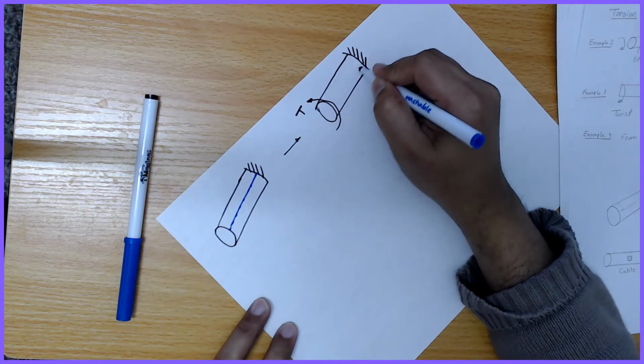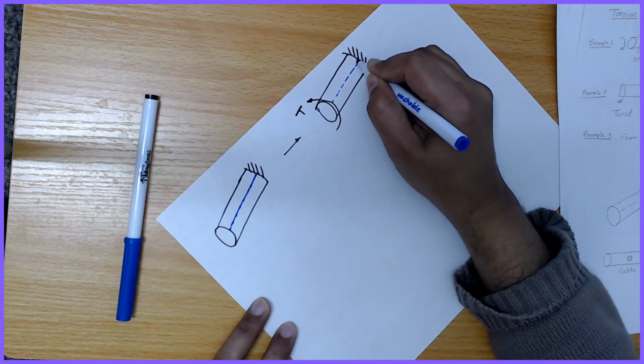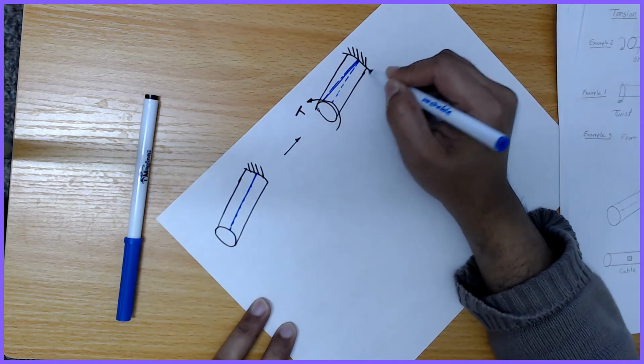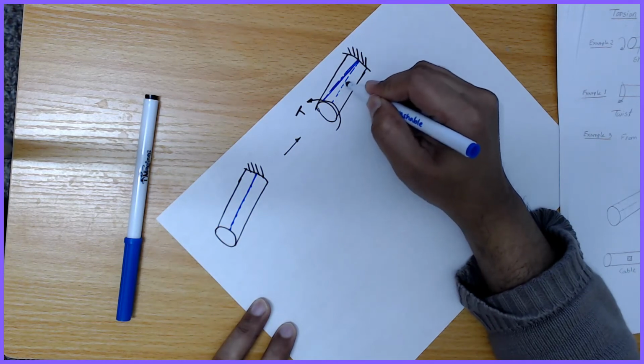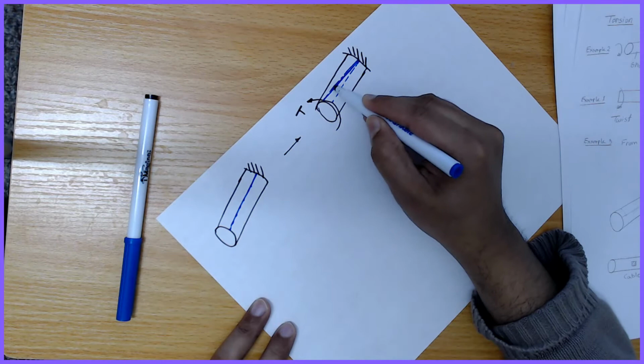Now this line is going to shift here. This is the previous line, and this is the new line.